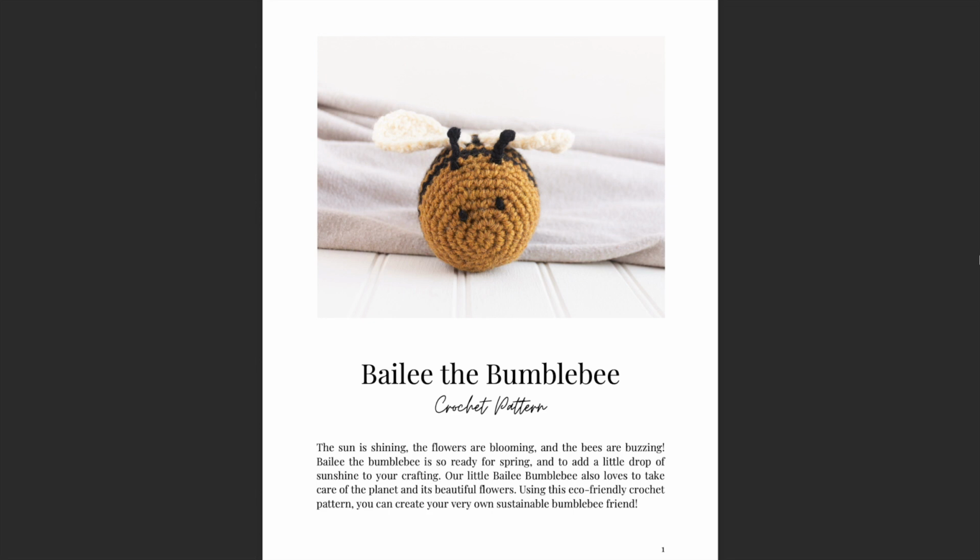You don't have to know right away what all of the different terms mean, but I just want you to have a feel for how to read through a pattern once you understand what those terms do mean. I do know that oftentimes for beginners, reading a pattern can feel daunting or overwhelming, and there are a lot of tutorials for how to make a project out there that are in video form to walk you through each step. But as a crocheter, it is really great to be able to read a pattern because that just opens up so many options for the projects that you can make.